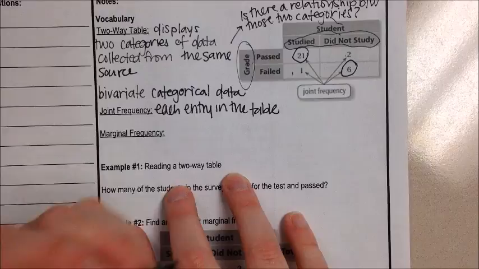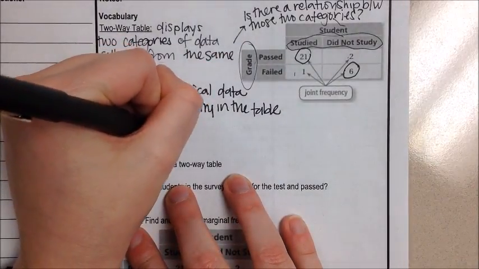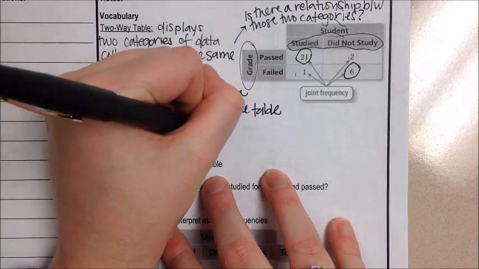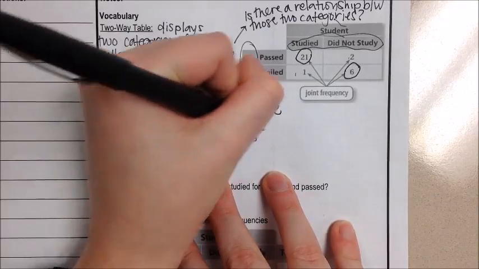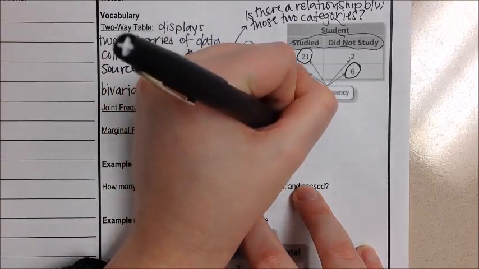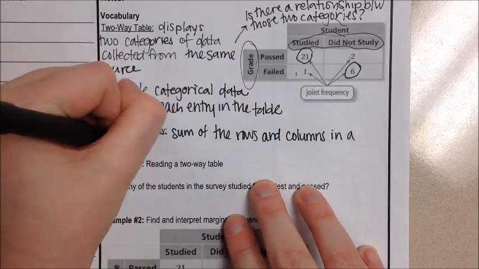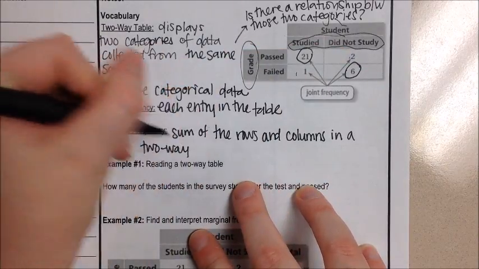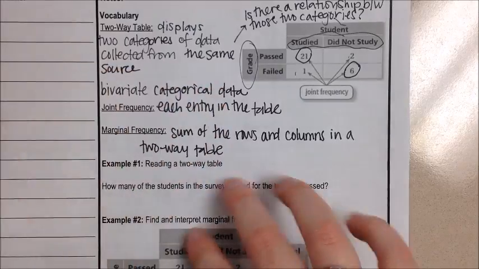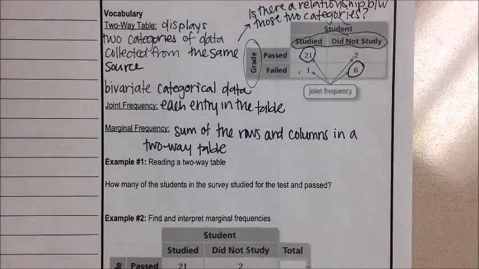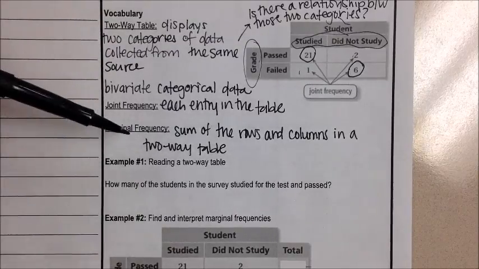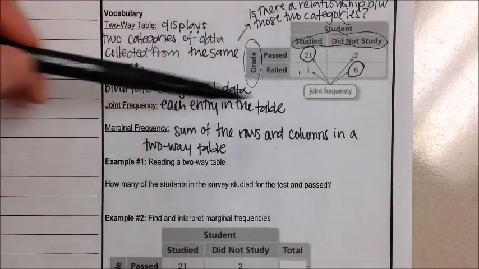Marginal frequencies are the sums of the rows and columns in a two-way table. We'll do marginal frequencies in a little bit, but all you have to do is add up those rows.